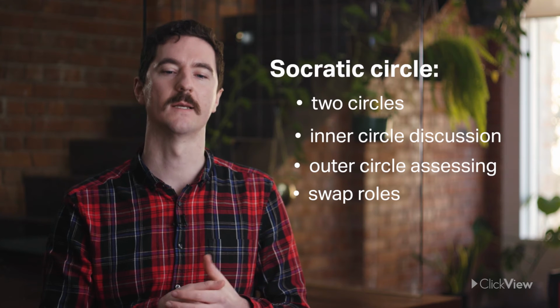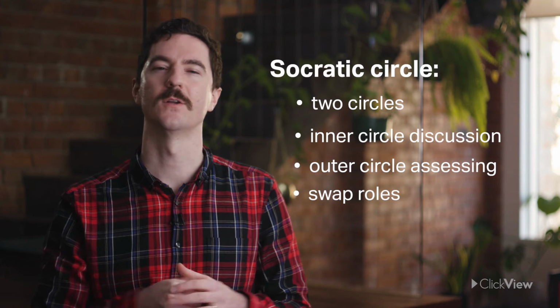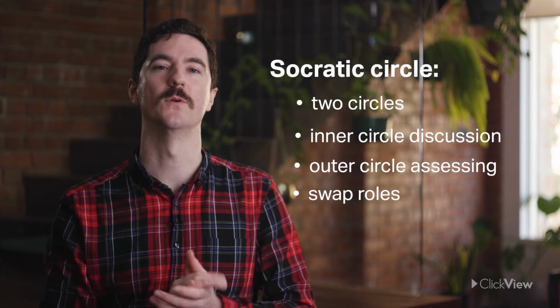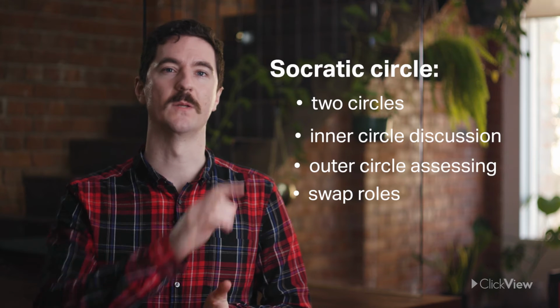And you as the teacher, you're there facilitating. You're not leading the discussion. You're not telling people who to talk to. You're not telling people that they need to speak less or speak more. You're very much putting the students at the centre of this activity and letting them have a discussion on the content that you've delivered.